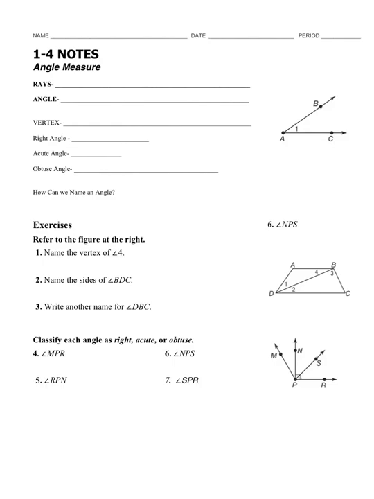Today we are learning 1-4, which is about angle measures. This is from the McGraw-Hill Geometry textbook. Before we begin this section, one of the most important things is to understand the vocabulary terms. So we're going to start off by defining these words, which will make all the exercises a little bit easier.